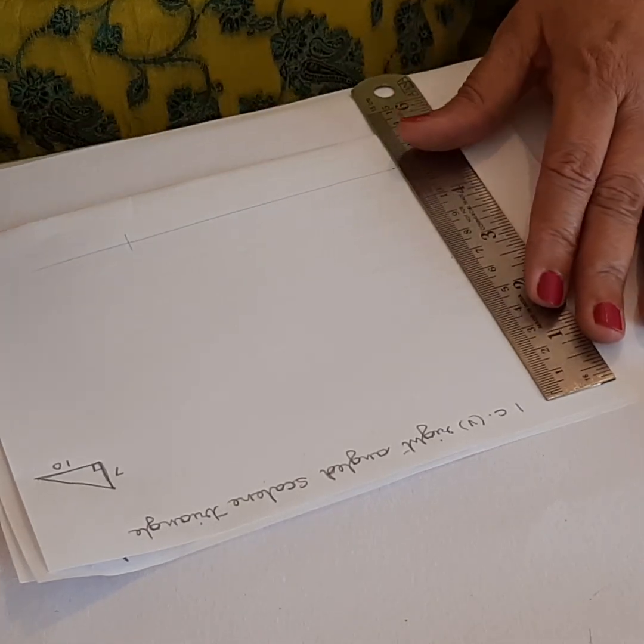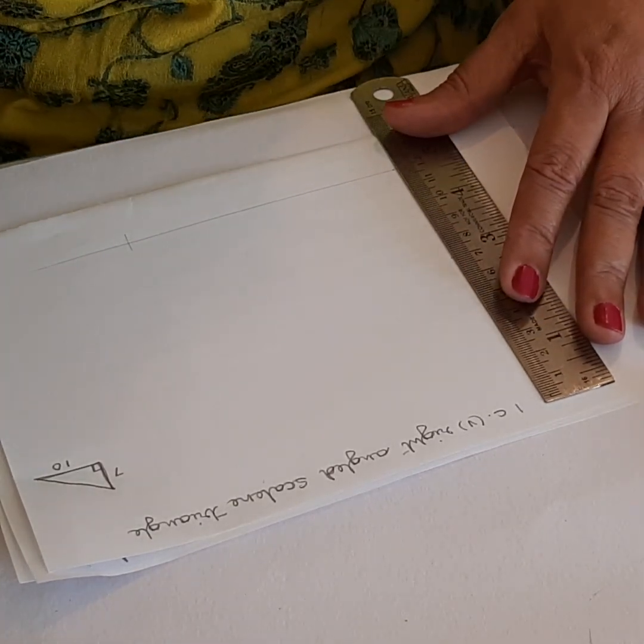Keep your pencils sharp. Keep lots of pencils ready. See, I have lots of pencils ready always.